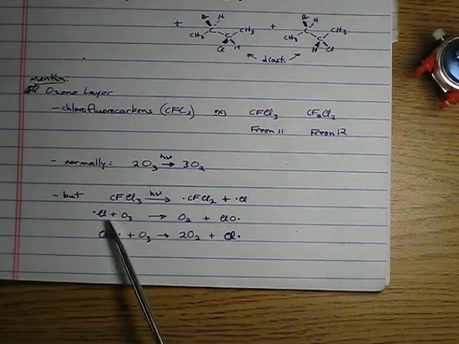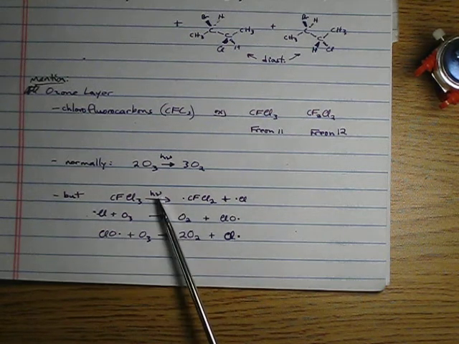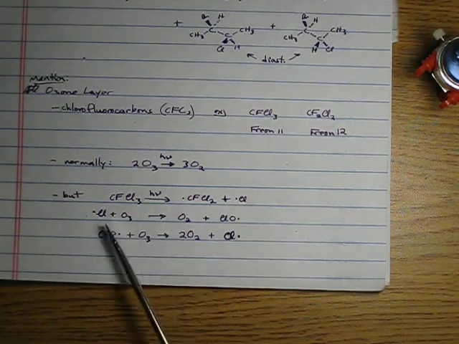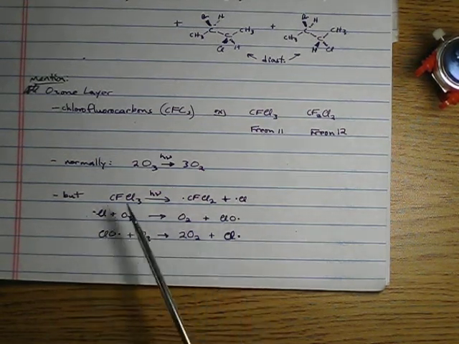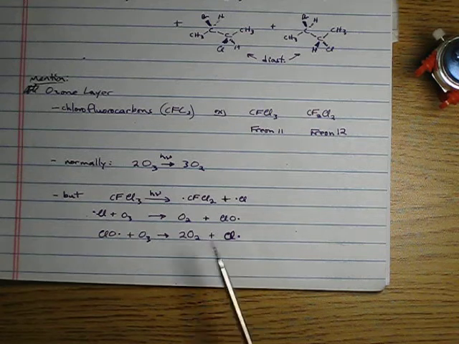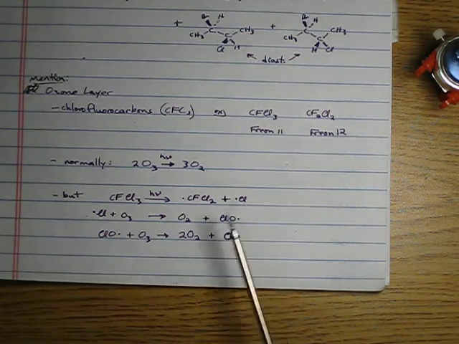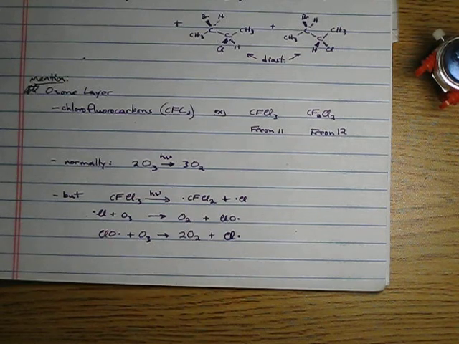But note, in this process, one photon of light generated this radical, which kept regenerating itself through this propagation mechanism. It's estimated that one chlorine radical will go through the propagation process about 40,000 times before it meets another chlorine radical or an O2 radical somewhere where it can get taken out through a termination step.